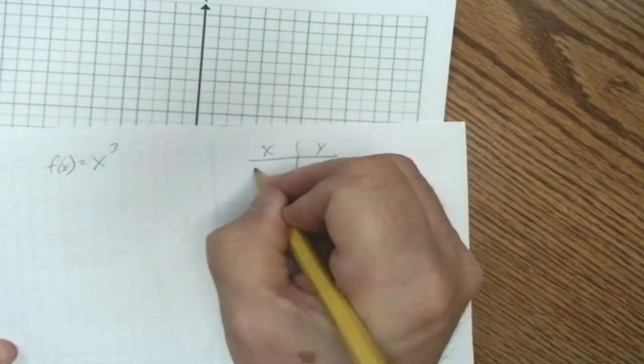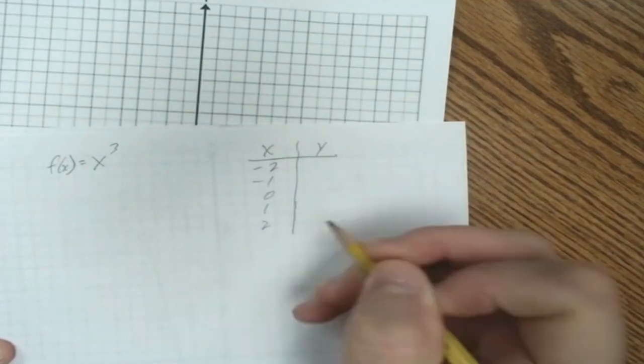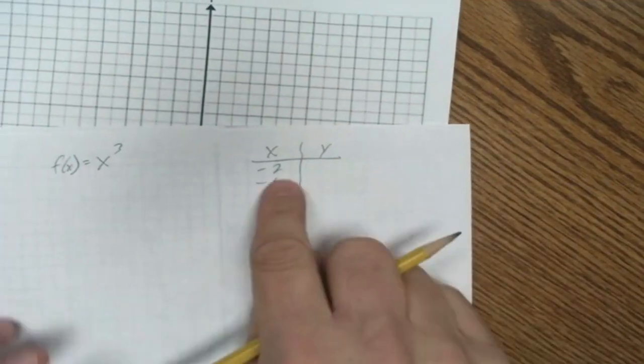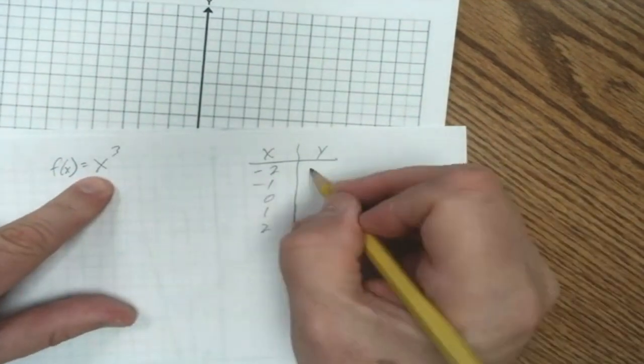And we can just do the standard -2, -1, 0, 1, 2 right around the origin. So -2 to the third power. So -2 times -2 times -2 is -8.